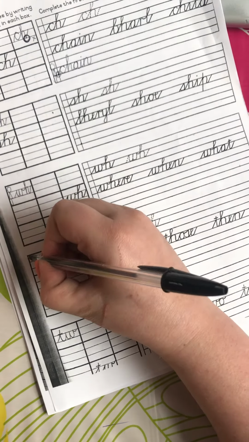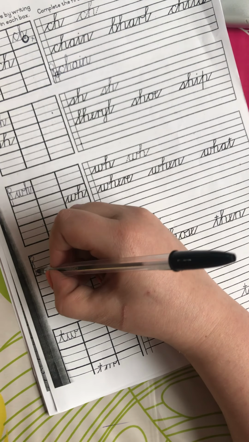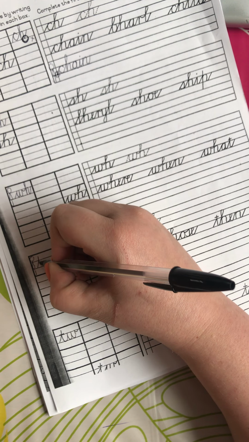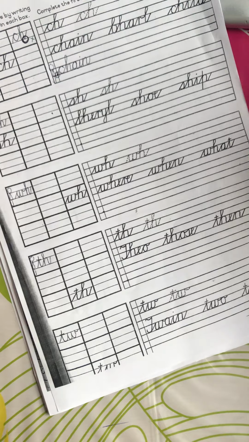Okay, then you go up into your h, and you send it back up. For the th, we do circle, square, tail. Between the body and the tail line, we go up into half a neck for the t, down, up into our h, and then you draw the line on the t.